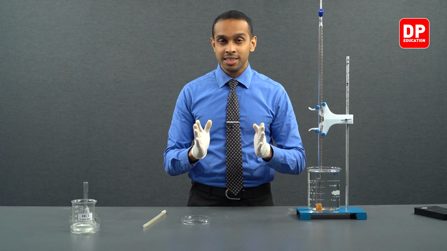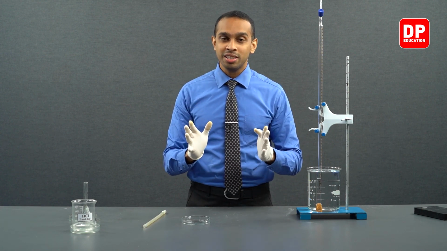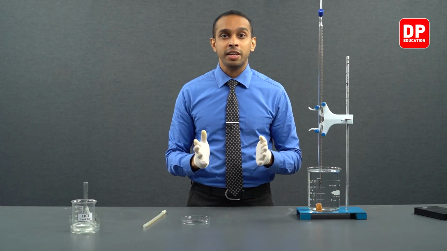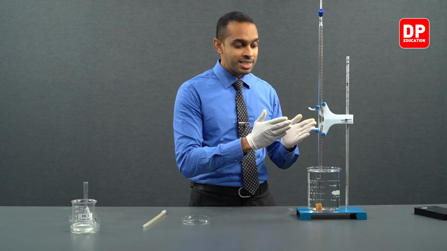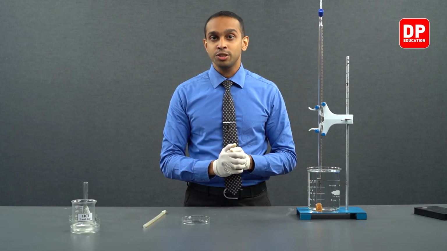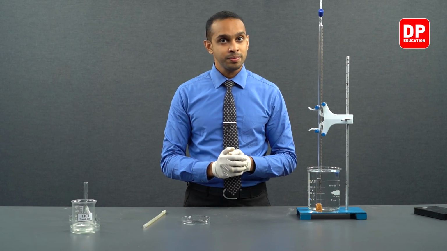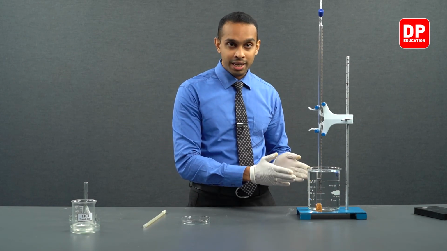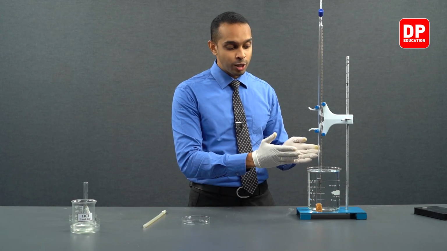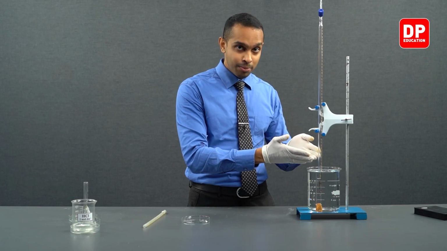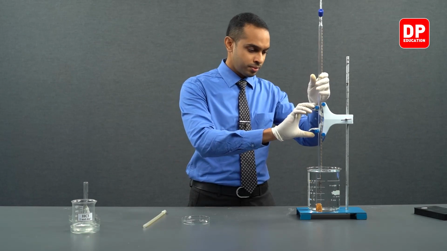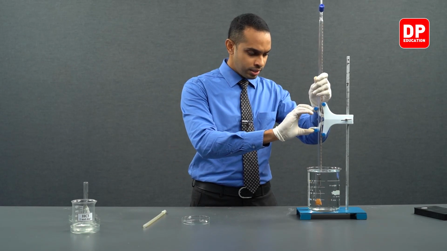However, this hydrogen gas is not at the atmospheric pressure. For it to be at atmospheric pressure, the water level inside the burette and the water level outside the burette should be equal to one another. So, the reading that we take here is not entirely correct. We have to first make sure the water level inside the burette is equal to the water level outside the burette. Let's go ahead and do that.